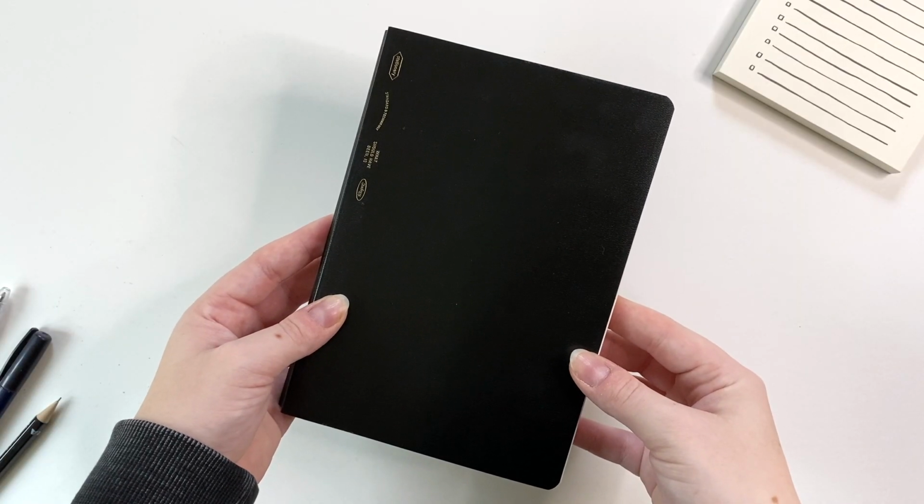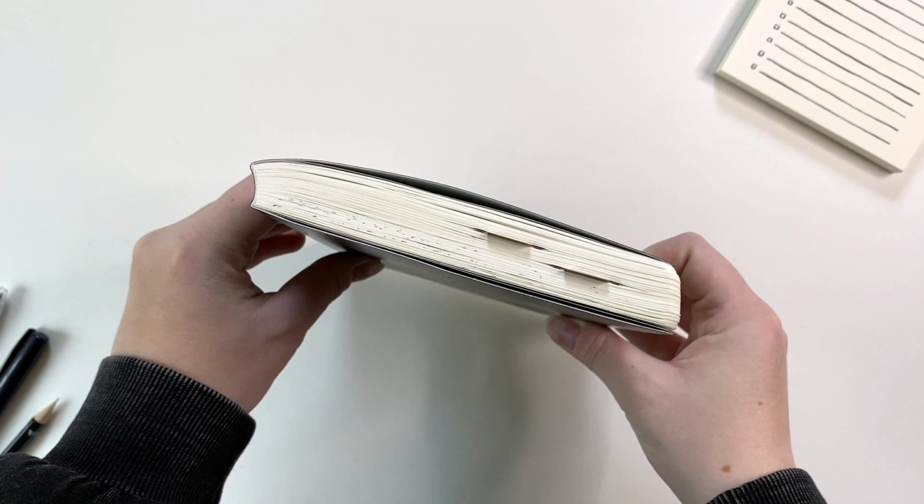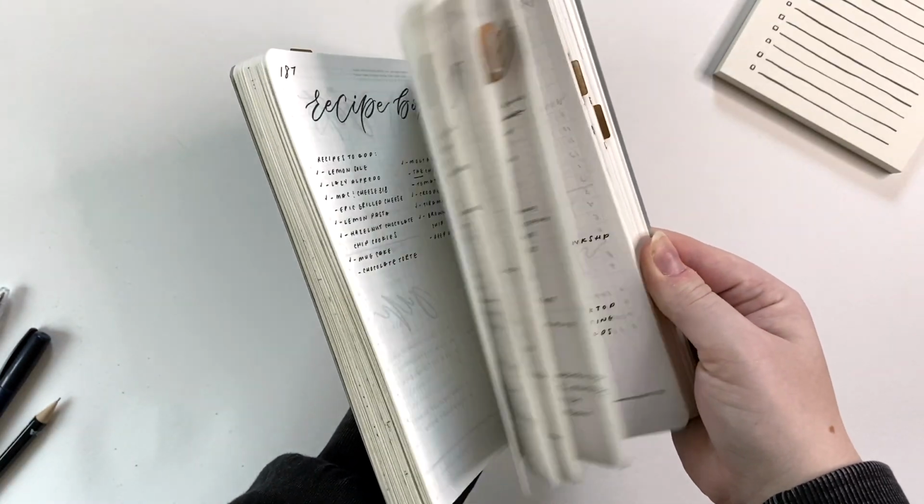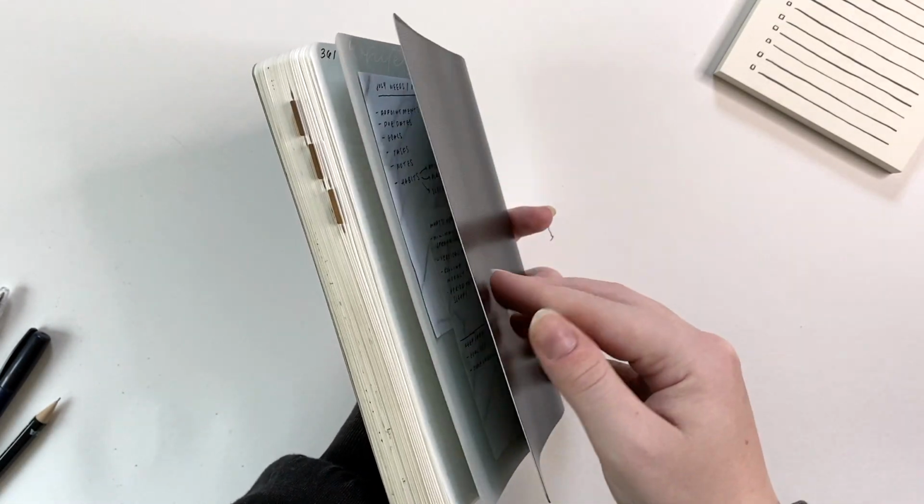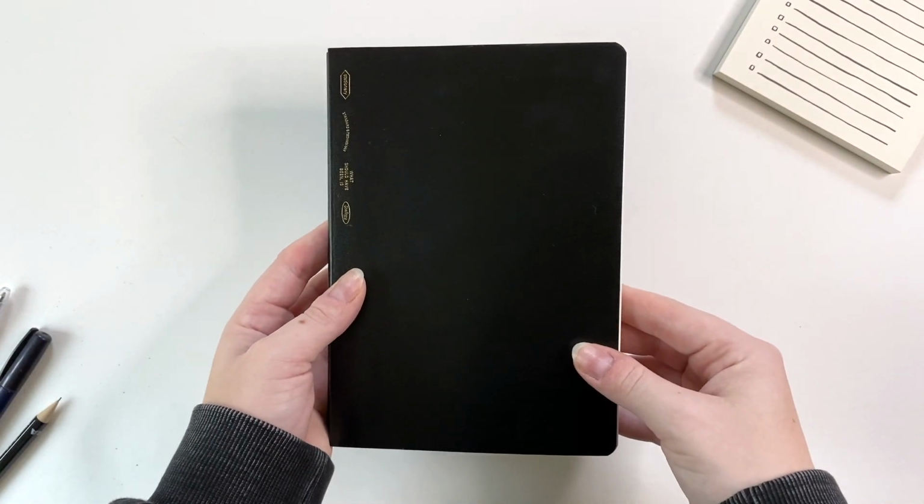Welcome to today's video where I'm taking you through my basic Stalogy, which I've been using since January as my 2020 bullet journal. I finished this guide back in September and I thought it'd be fun to take you through a bunch of the spreads that I made along the way.